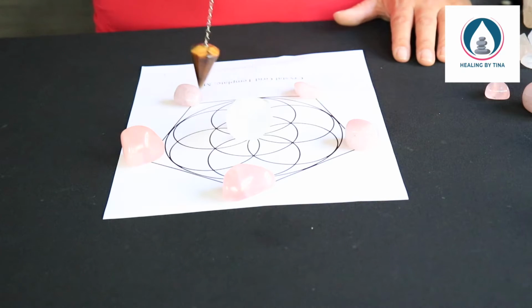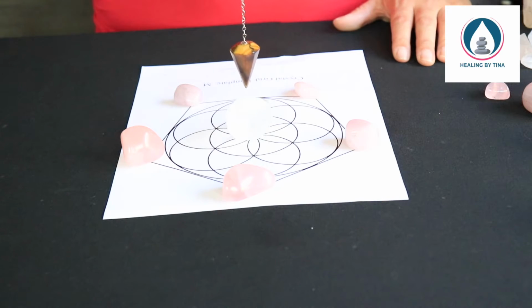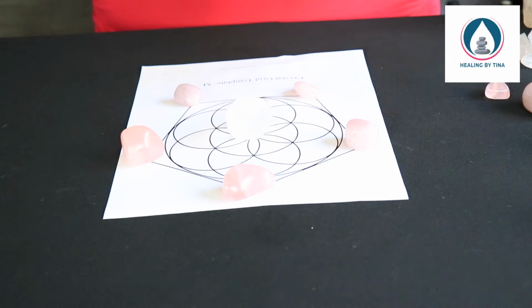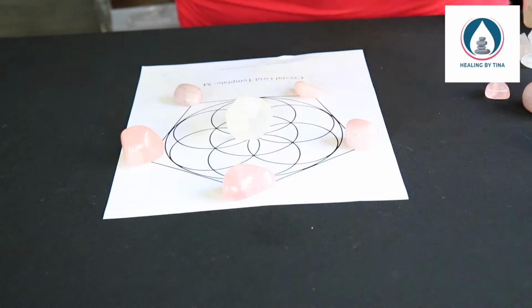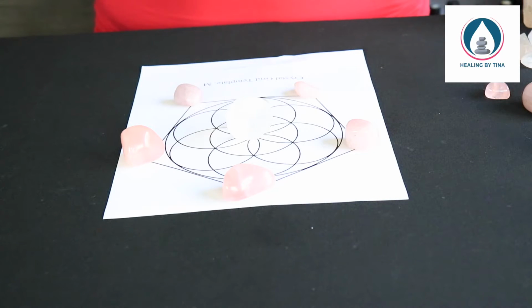Okay, I'm going to ask it, should I add clear quartz points to the exterior of this grid, or should I leave it as is? So that's a clear no. You guys see it going back and forth. So it's saying this grid is strong enough just the way it is. So we're going to go ahead and activate this grid.